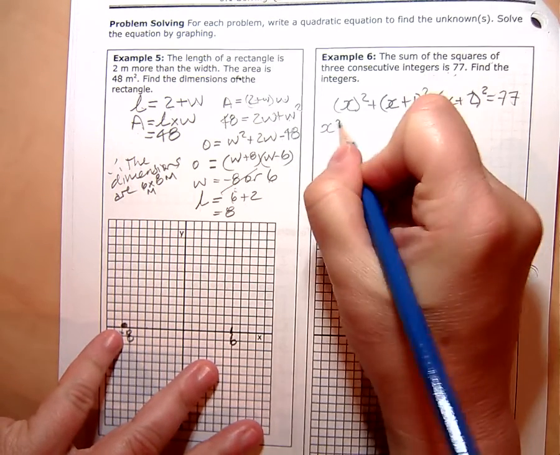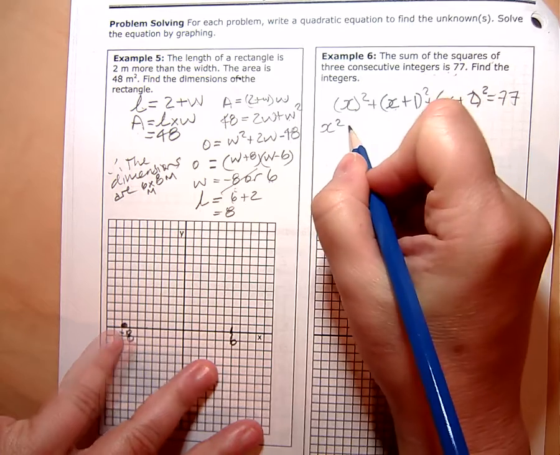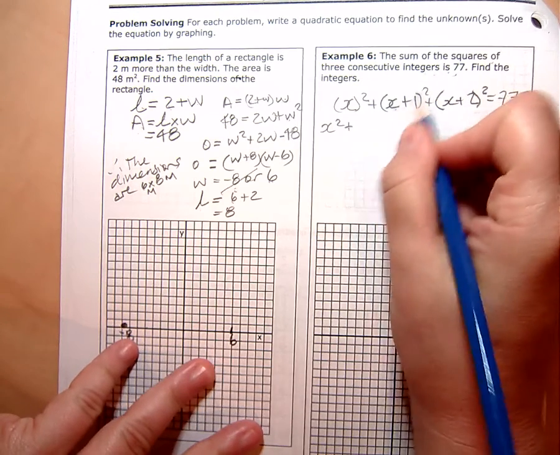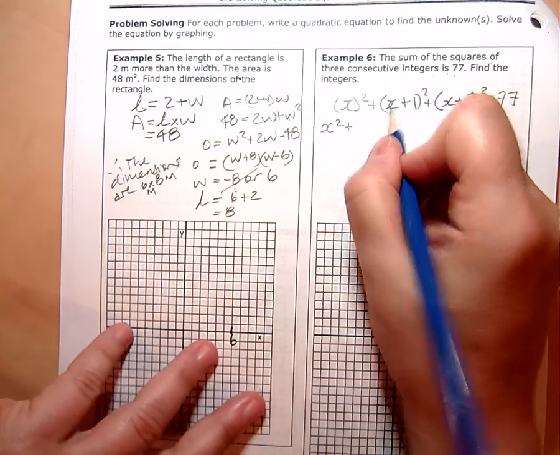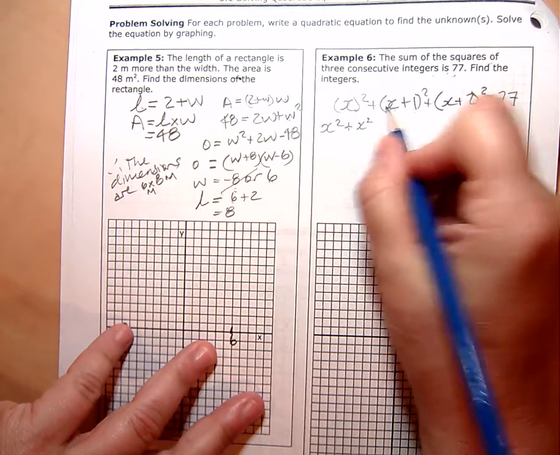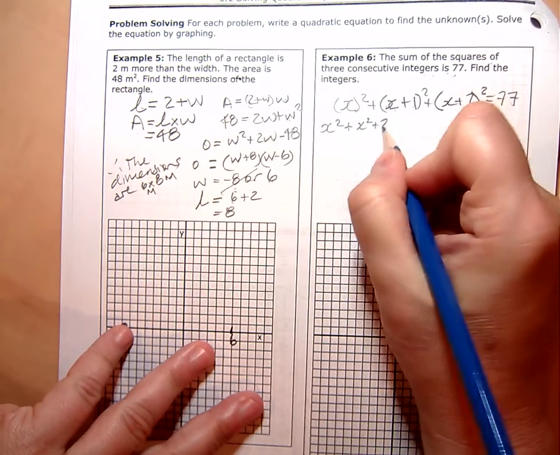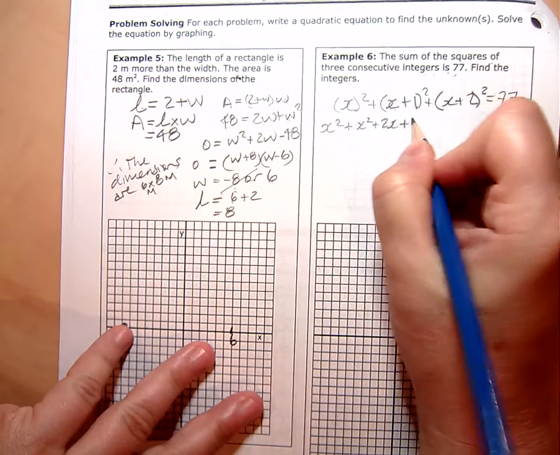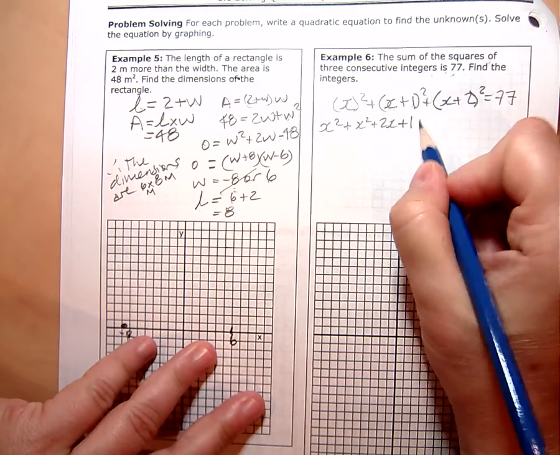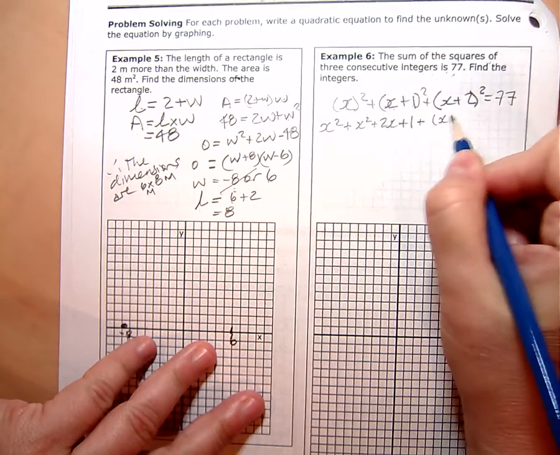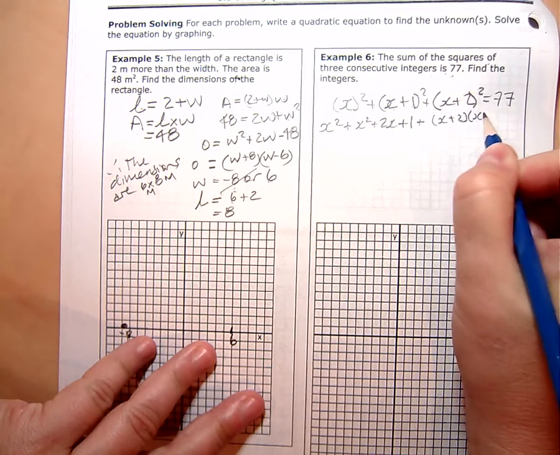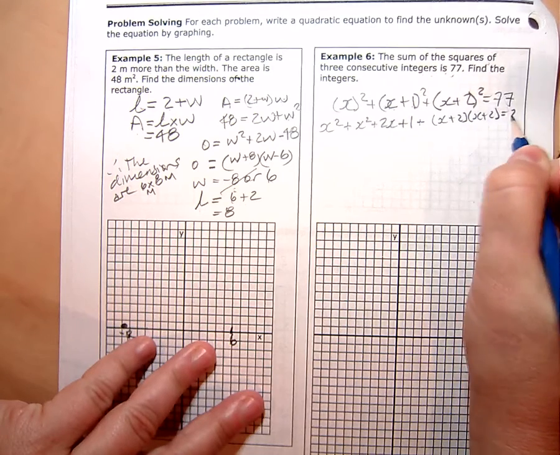So we've got x squared, then this is squaring out the bracket. So you can just square it out if you're able to. Square the first. This times this doubled. Square the second. If you're not able to do that, then just FOIL it out.